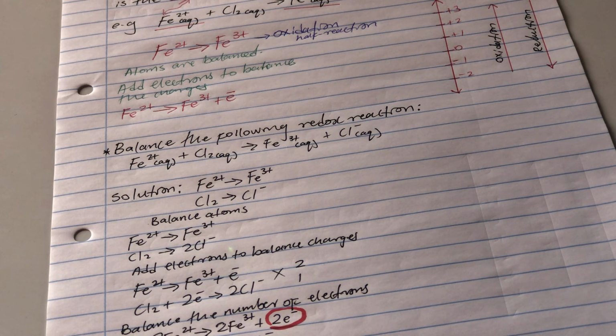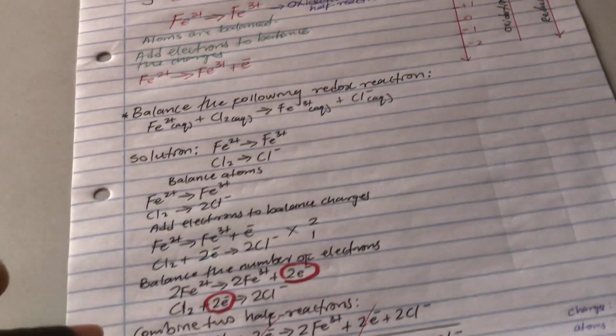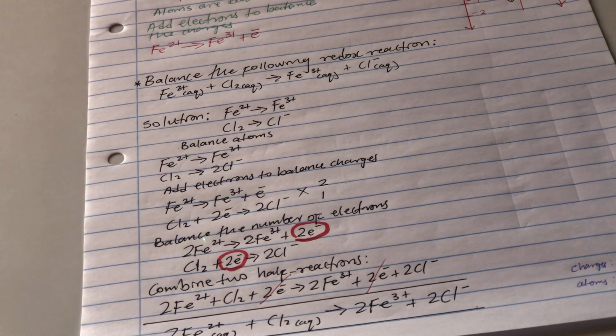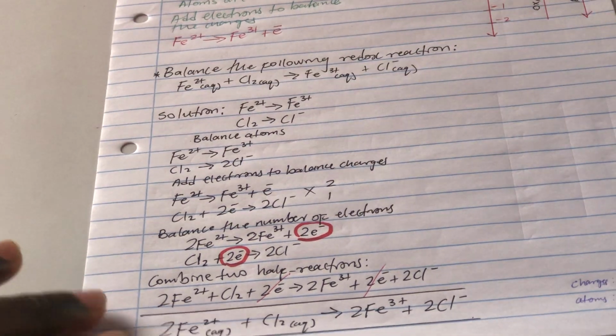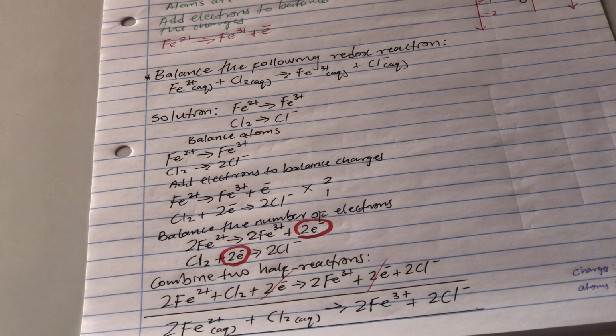After adding the electrons, now you must make sure that the electrons in the oxidation half reaction and in the reduction half reaction are balanced. Let's check here. Here we have 1, and then here we have 2. Now we have to balance these electrons.